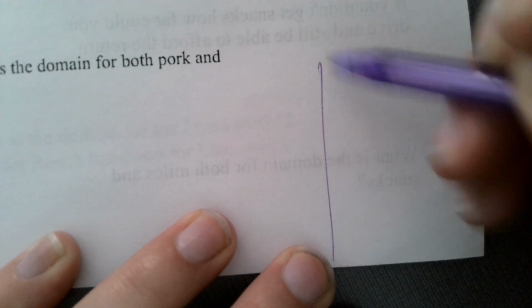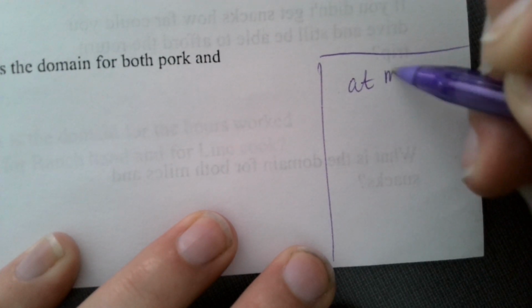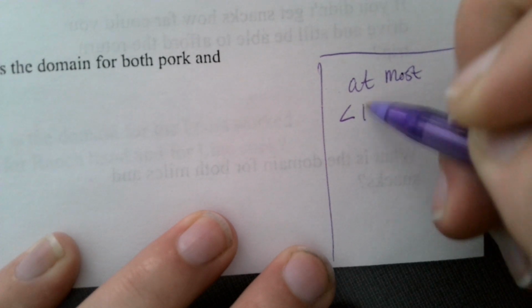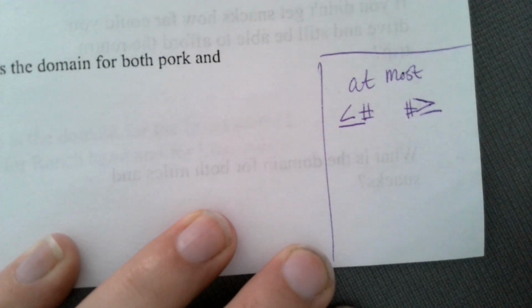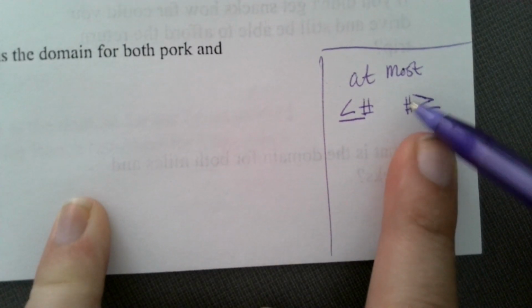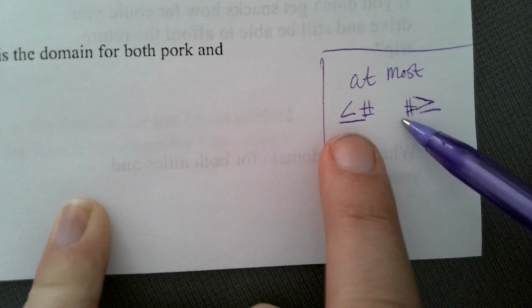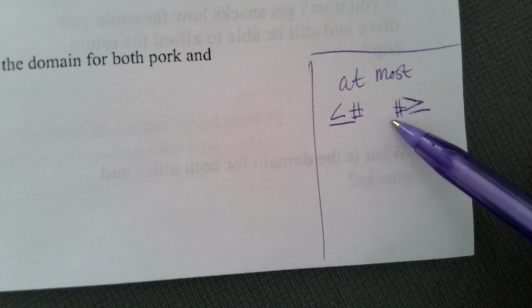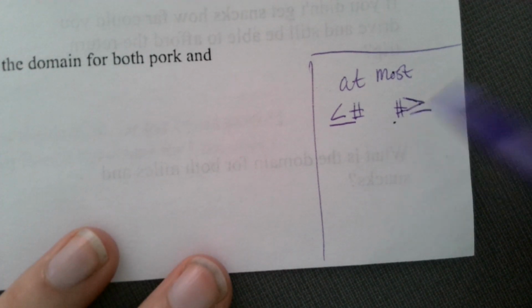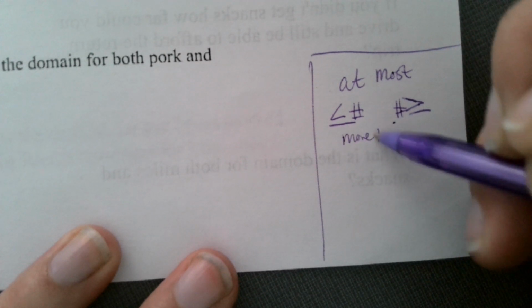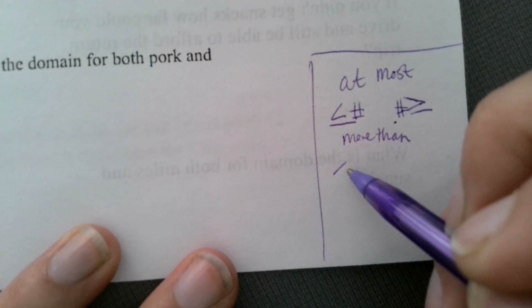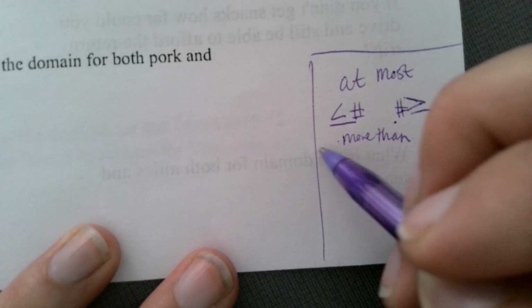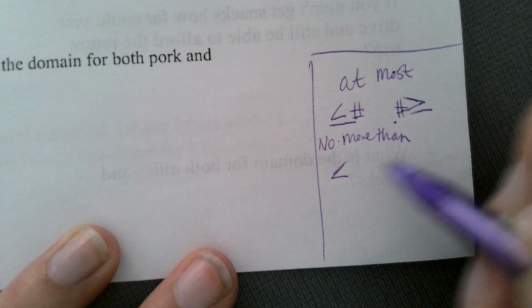Okay, we're gonna add some notes right here at the bottom. Just here, right here in the bottom, we're gonna make a little note for ourselves. If it says at most, it's like this, where it's equal to. And it doesn't matter the direction, as long as the inequality is facing the number that it's at most, whatever that number is. Okay? If it says more than, sorry, I should say no more than. No more than, it doesn't have the underline.